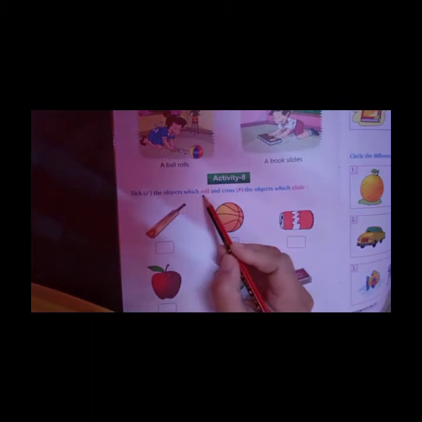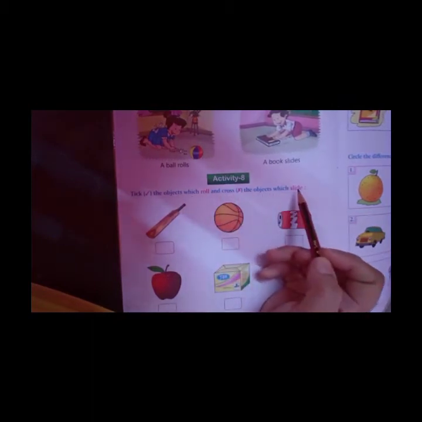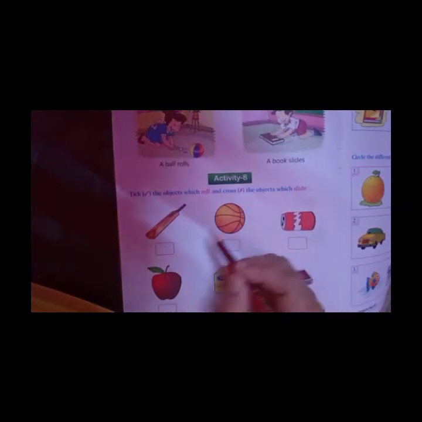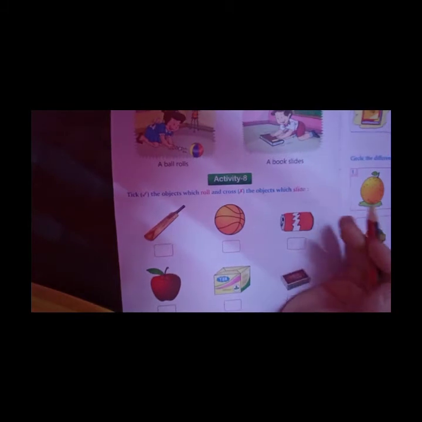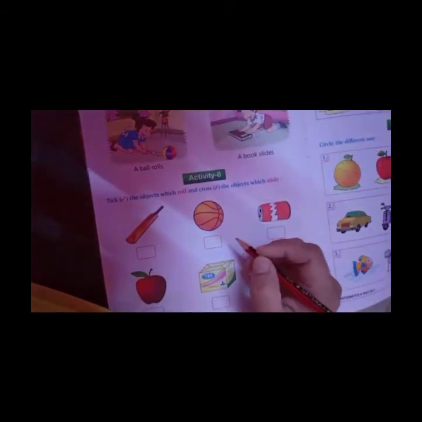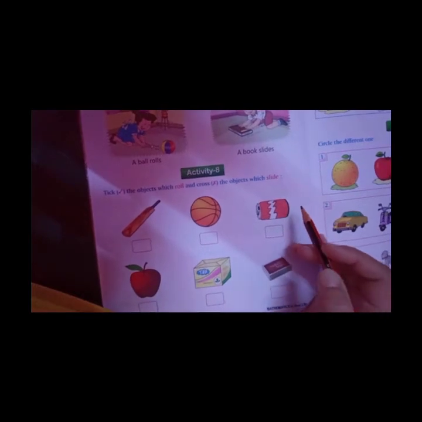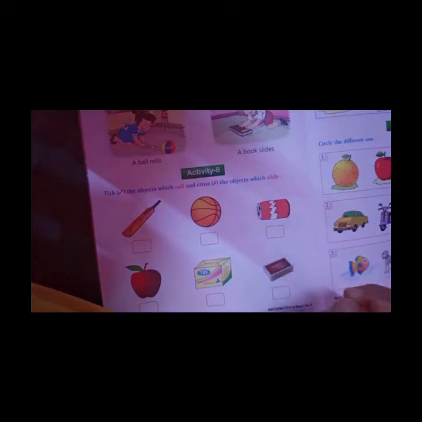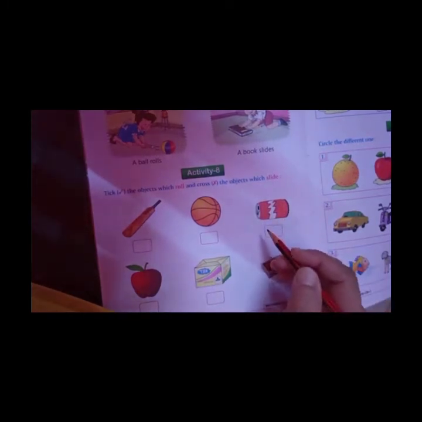Tick the object which rolls and cross the object which slides. You have to tick the objects which roll, the things that go rolling. And the objects which slide, you have to cross.